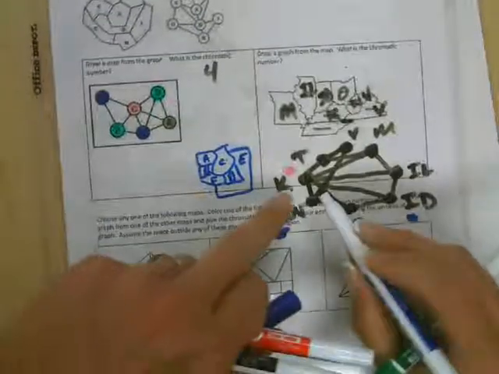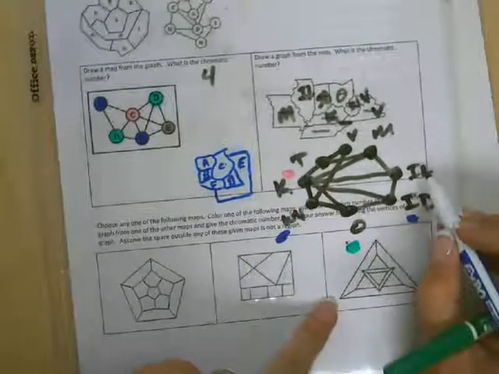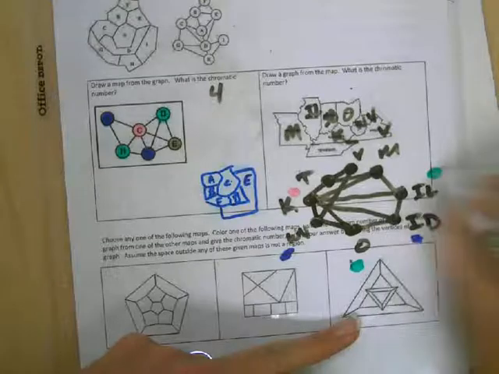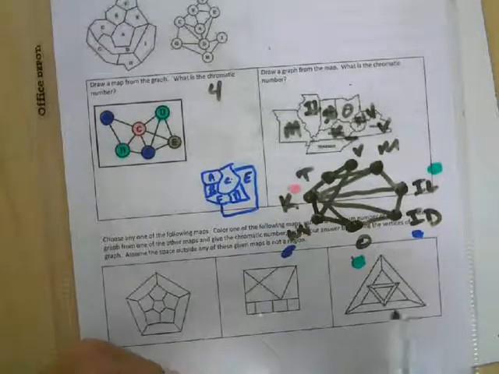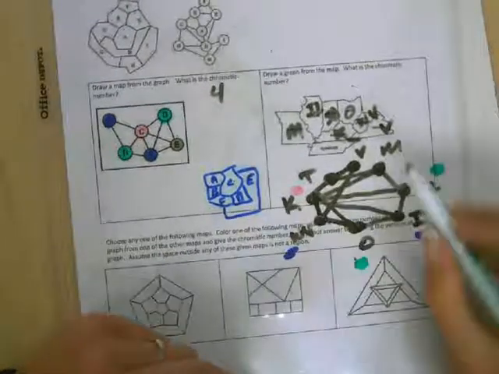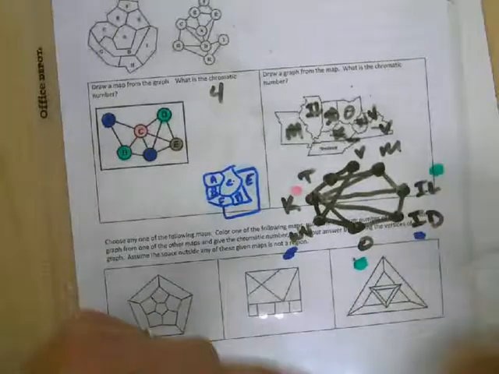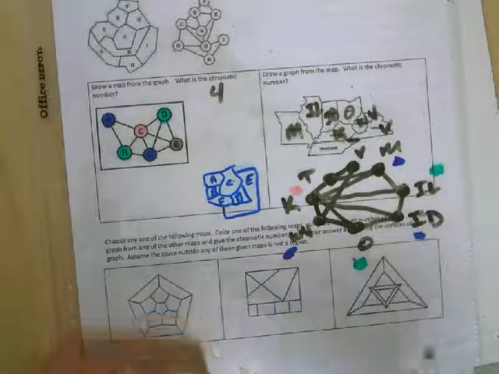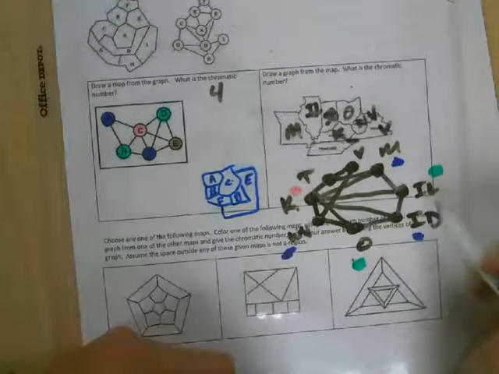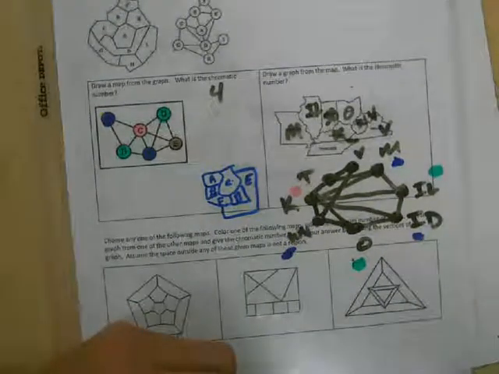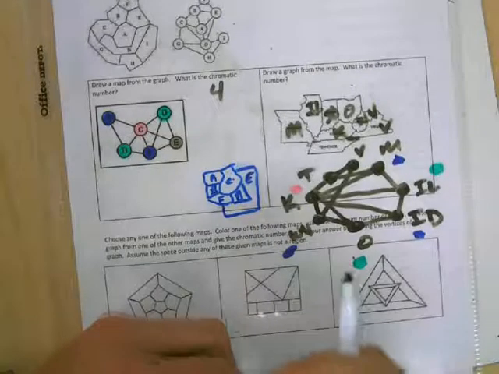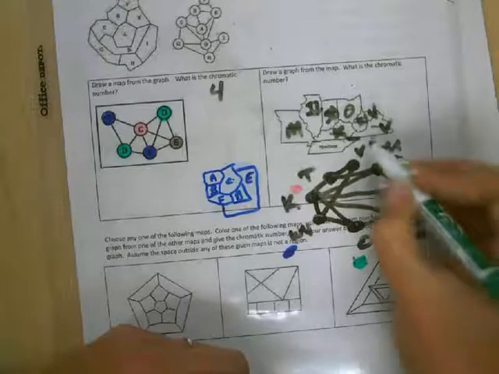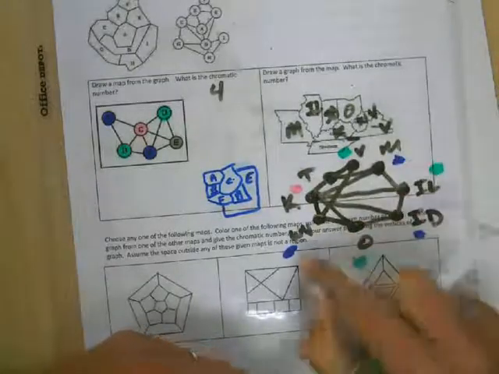Kentucky is red, so Illinois cannot be red, but it can be green because it doesn't touch Ohio. And then I've got Kentucky red. Can't be green because it touches Illinois, but it can be blue, right? Because it doesn't touch Idaho or West Virginia. And then we get over to Virginia, and it could be green, right? Can't be blue because it's touching West Virginia.